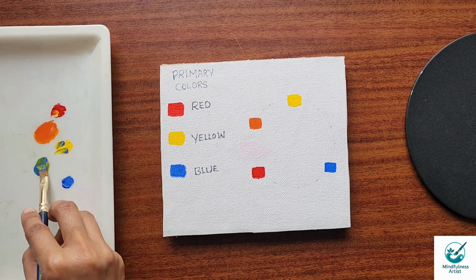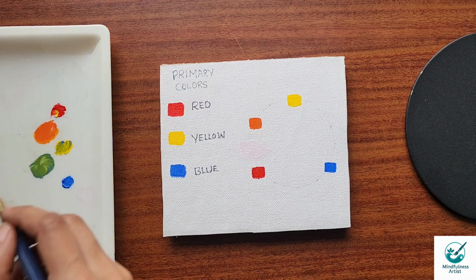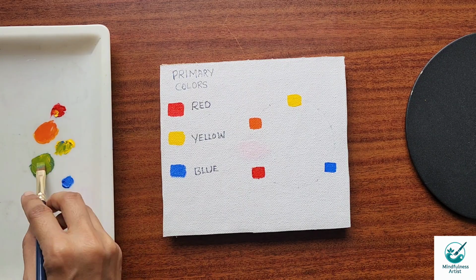Next, I'll take yellow and blue. As I mix these two colors together, they create green. So yellow plus blue gives us green.